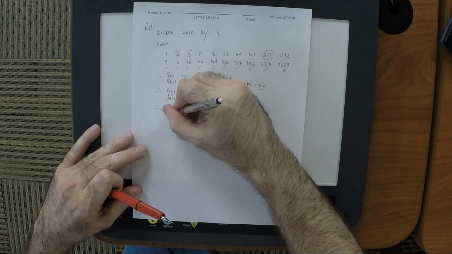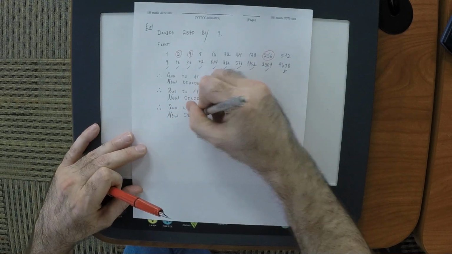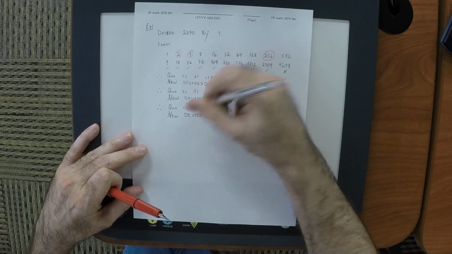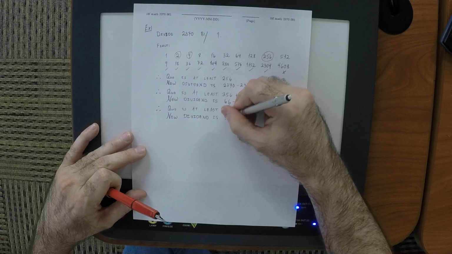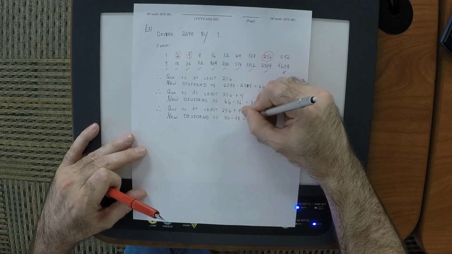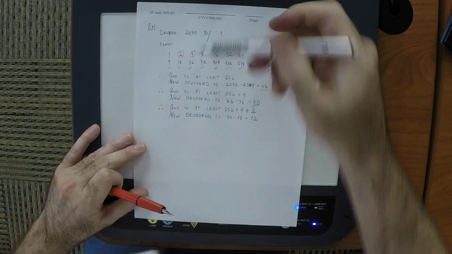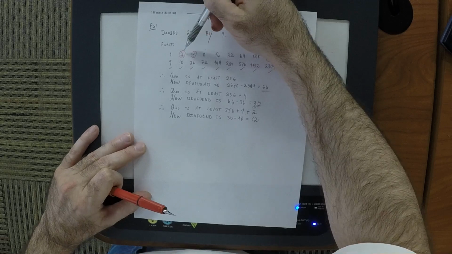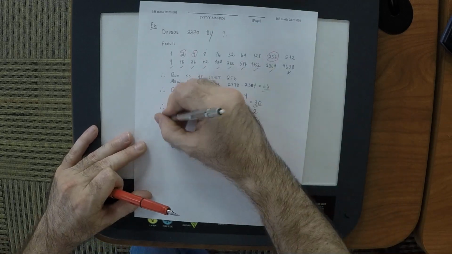And so the new dividend is 30, and then we just took away 18, so fine. And then so that'd be what, 12? So the new dividend is 12. And now we go backwards and say, can we take away 1 nine? Yeah.